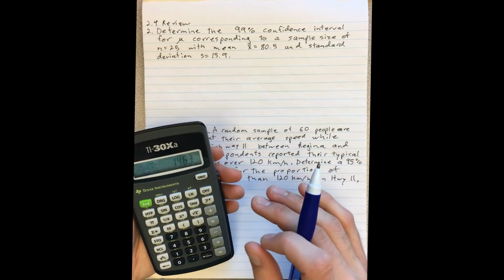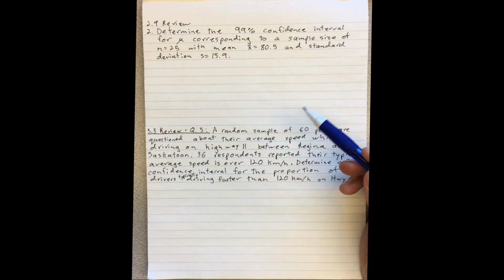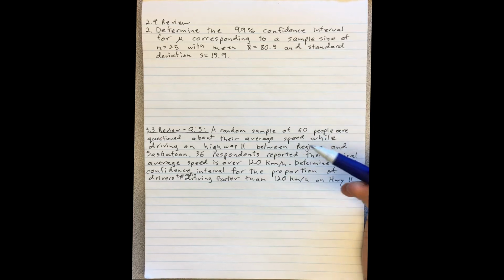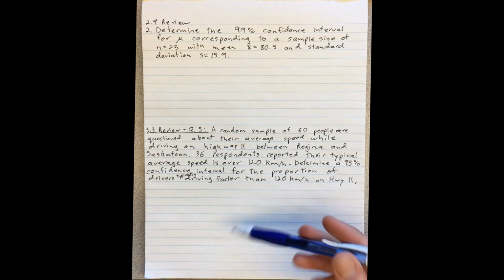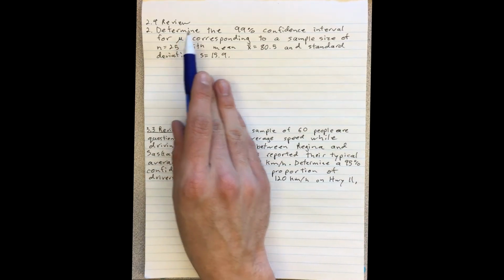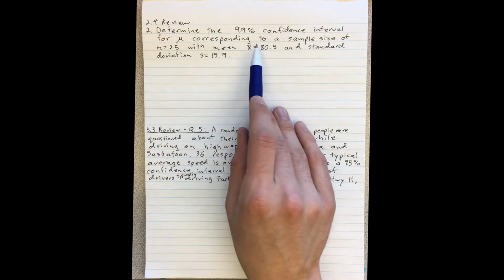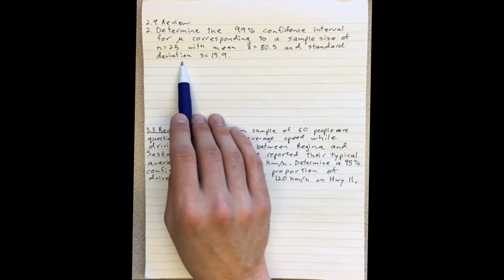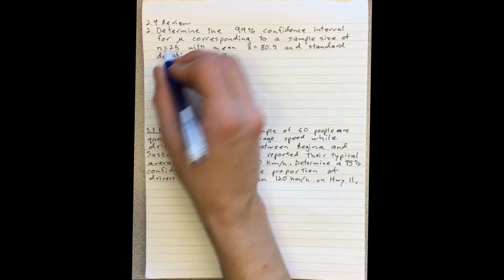All right. We'll do 2 more of these, and I'll try to go through them relatively quickly for you. And in the description box, I'm going to try to put links to each of these individual problems for you. So, okay, next up, we want to determine a 99% confidence interval for mu corresponding to a sample size of n equals 25, x bar equals 80.5, and a standard deviation of 15.9. We already know mostly how to do this from the last problem, but we'll go through this one again because I want to get you some experience using the t-distribution.